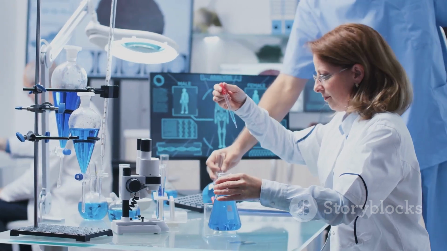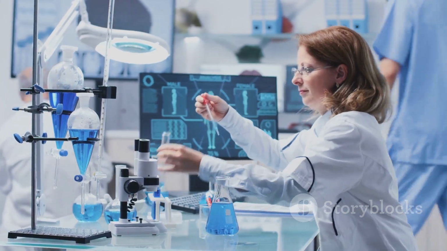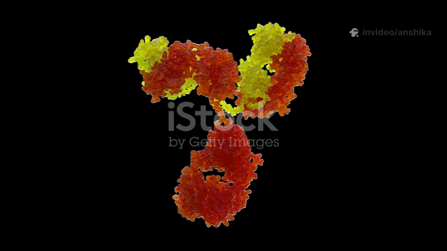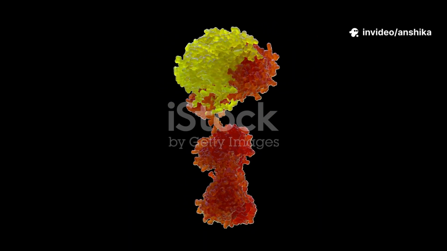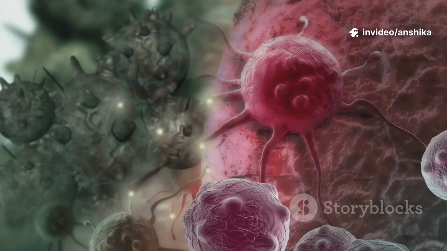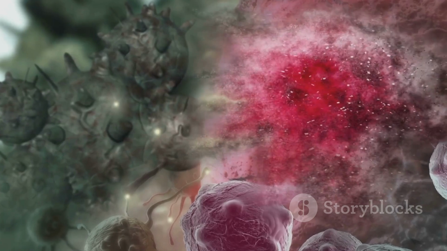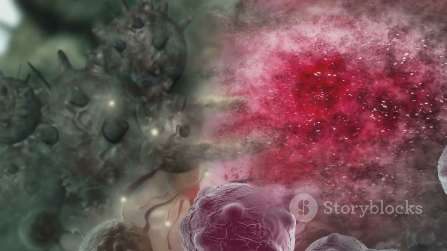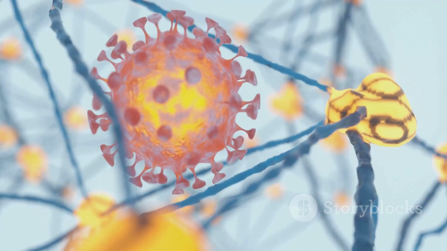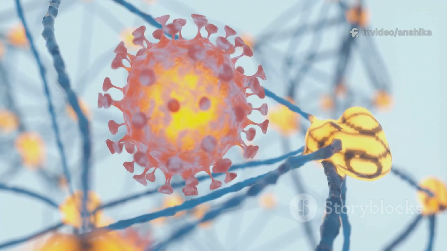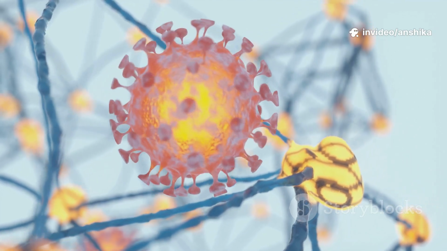Hexokinase, which catalyzes the first step, is the initial point of regulation. It is inhibited by its own product, glucose 6-phosphate. When the concentration of glucose 6-phosphate builds up, it signals that the cell does not need to break down more glucose for energy. This product inhibition prevents the cell from trapping more glucose than it can process through the glycolytic pathway.